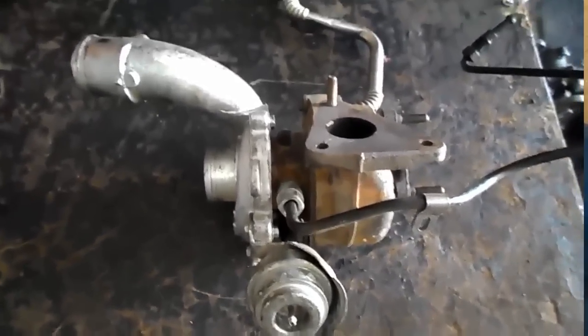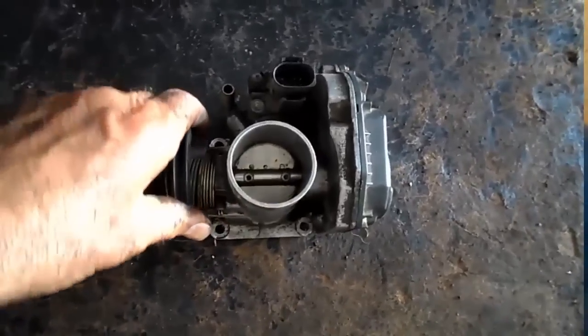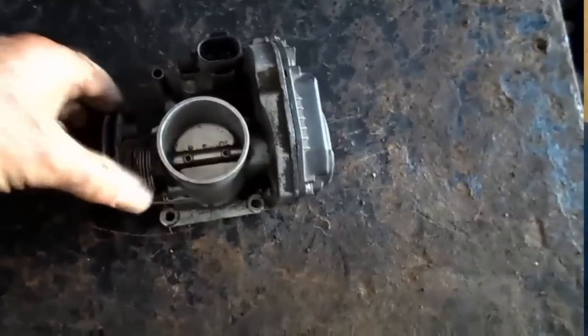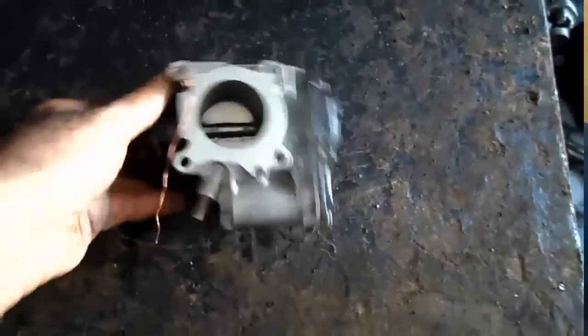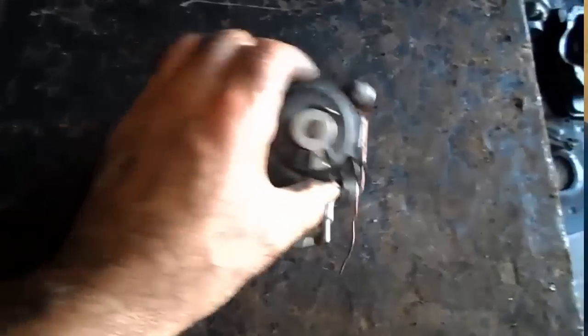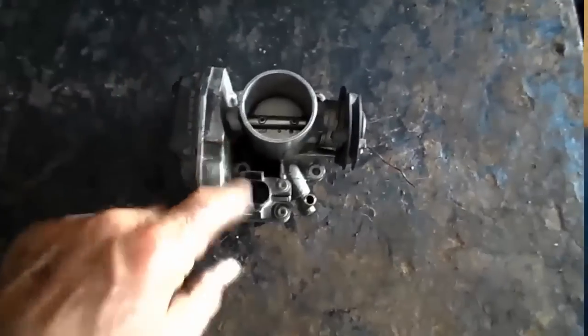This is the carburetor with a flapping top. When you accelerate, it opens when you push it. It's a flapping carburetor. They hear about the carburetor but never see what it is.